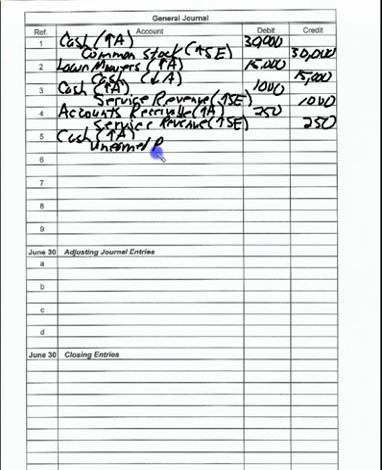And remember, unearned revenue is just an obligation to perform services. It's a liability. And that transaction was for $300.